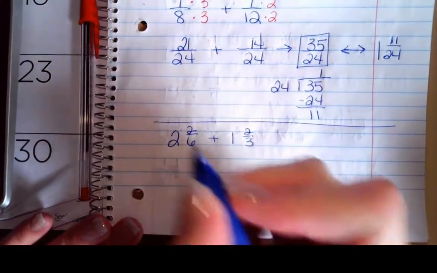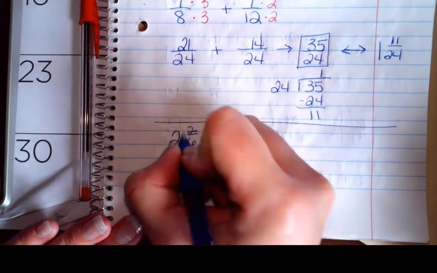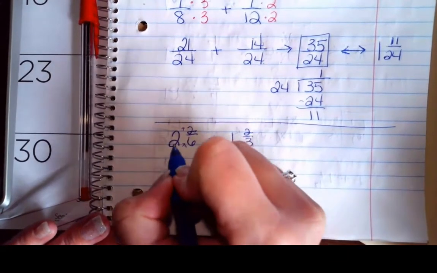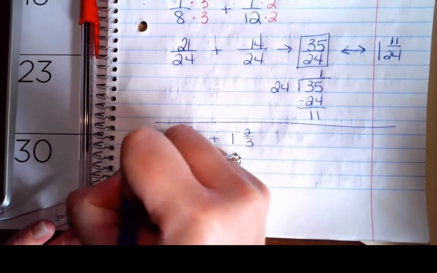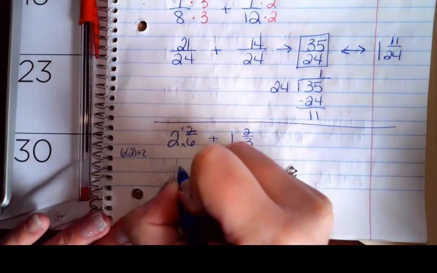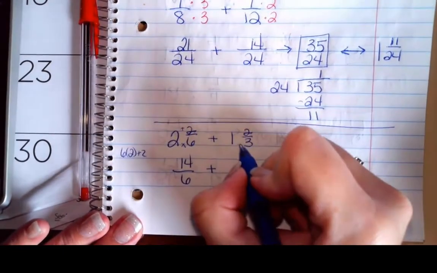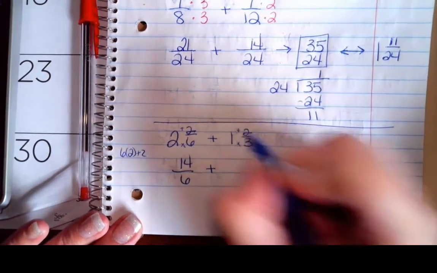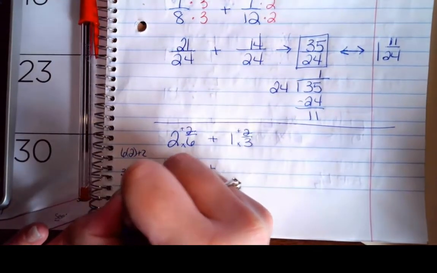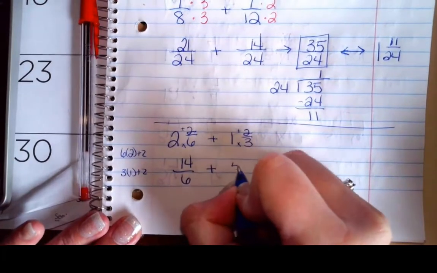So that's what I'm going to do right now. So that's going to be way number 1 that I work this. So I'm going to multiply and then add. So 6 times 2 plus 2 gives me 14/6 plus 3 times 1 plus 2 gives me 5/3.